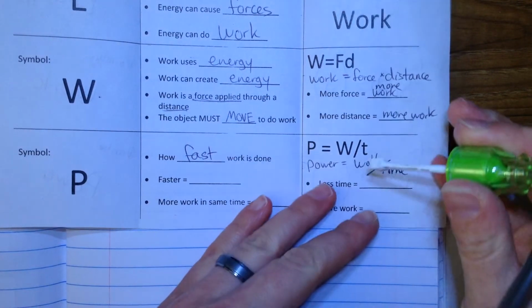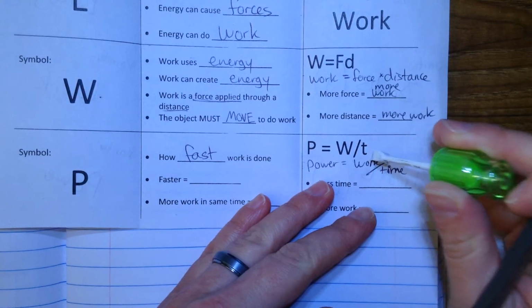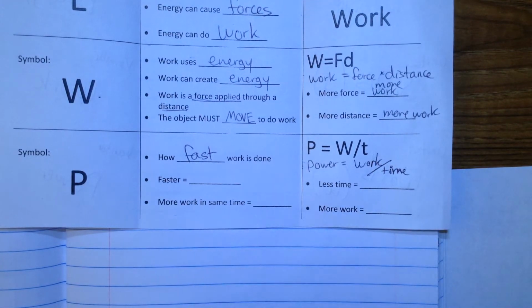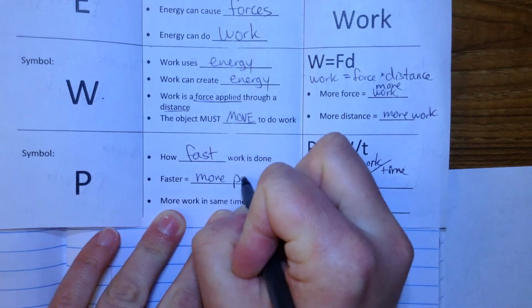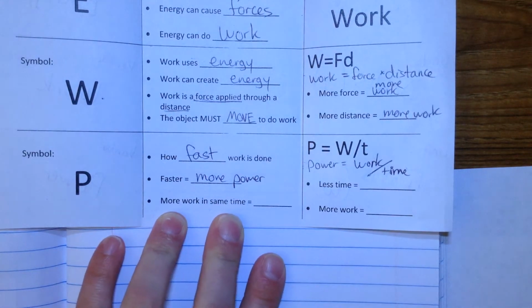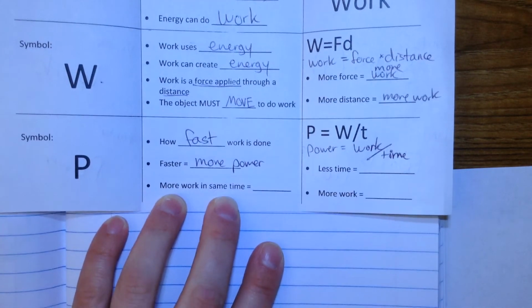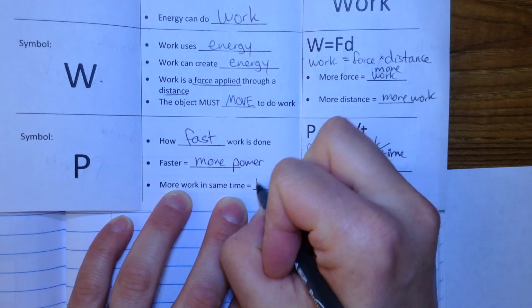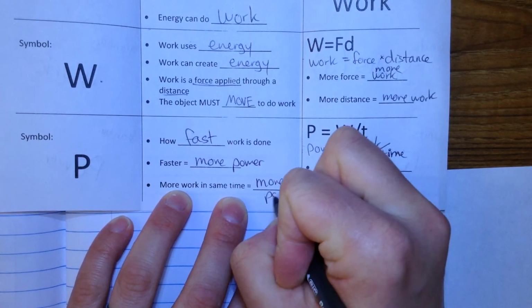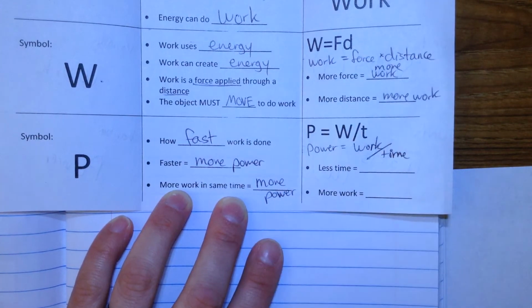So how quickly the work gets done tells you about how powerful or how much power is being used. So, faster equals more power. If I do more work in the same amount of time, that is still an indication of more power, because more work is being done.